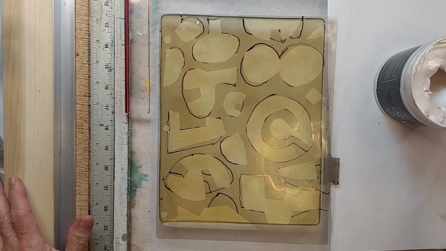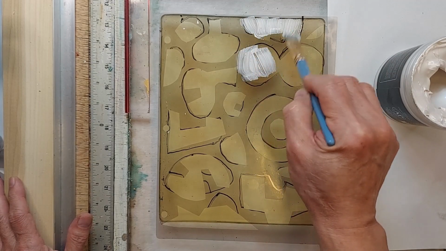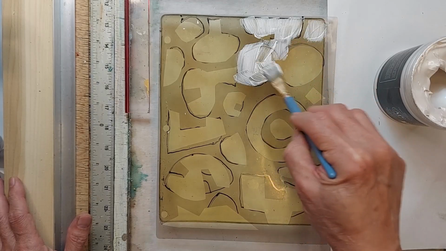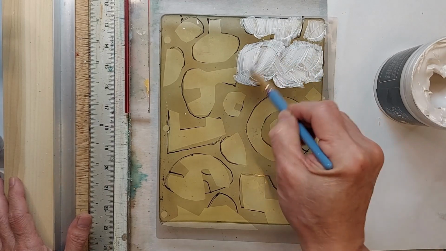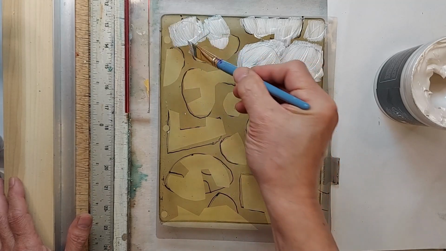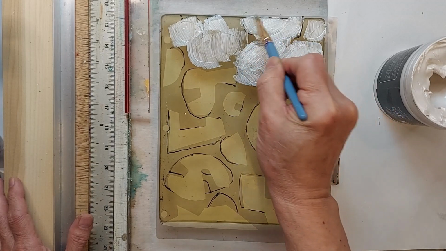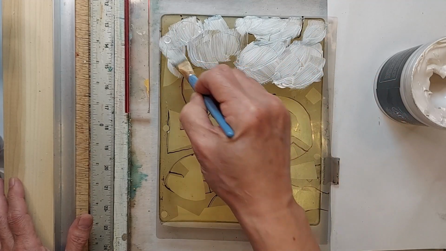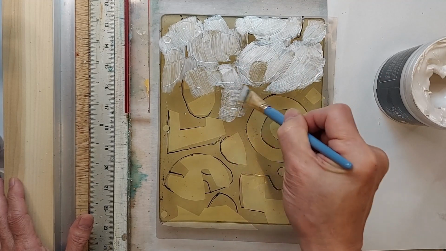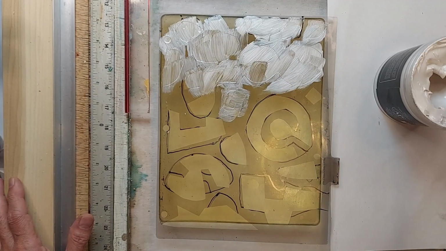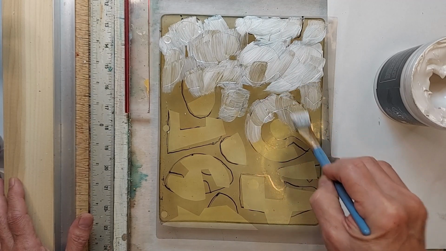So I will just dab with my brush. I'm trying not to put too much because a little goes a long way, especially with an iridescent color, because it's reflective. It kind of shimmers in the light.